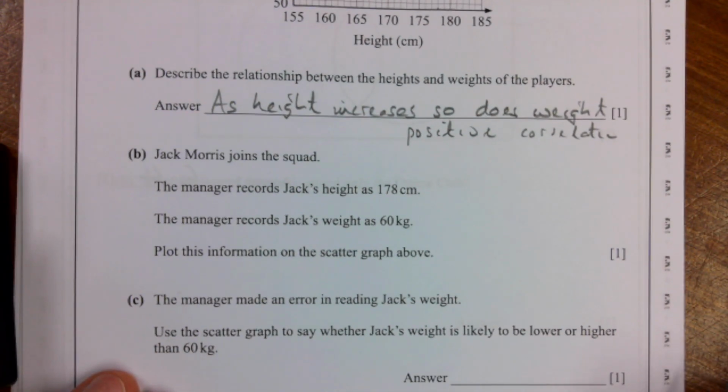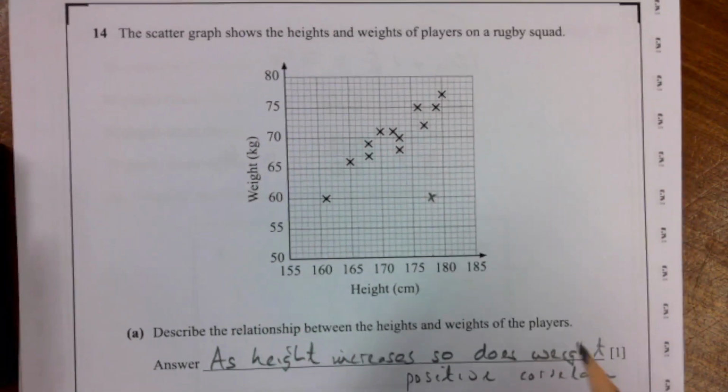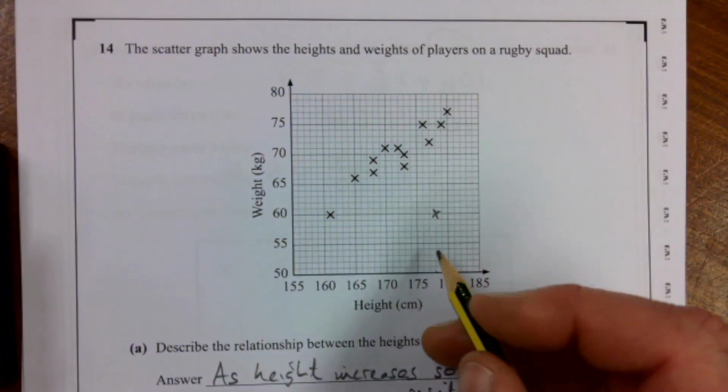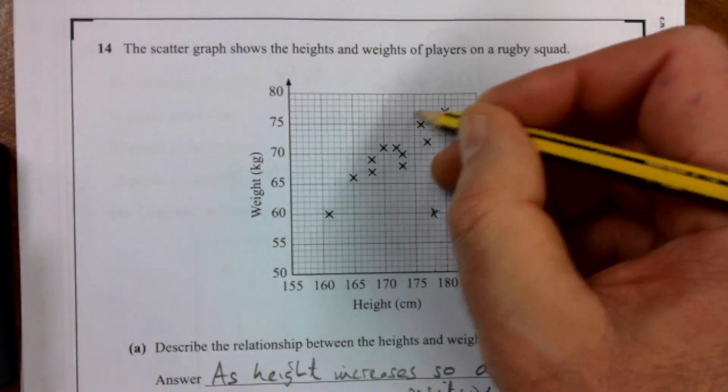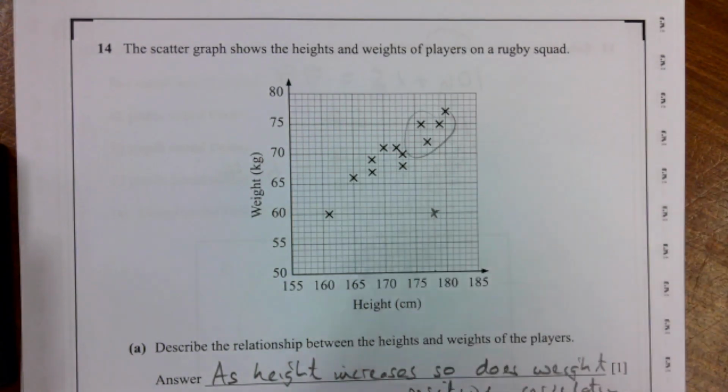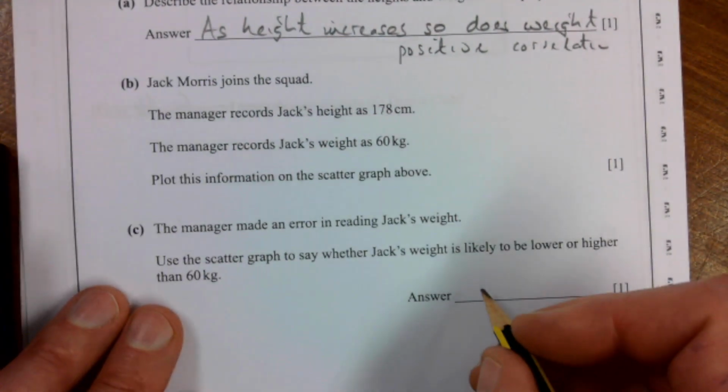The manager made an error in reading Jack's weight. Use the scatter graph to say whether Jack's weight is likely to be lower or higher than 60 kilograms. Well, I think it's likely to be much, much higher. If he's this height here, we're expecting him up around this area here. So we would say it's likely to be higher.